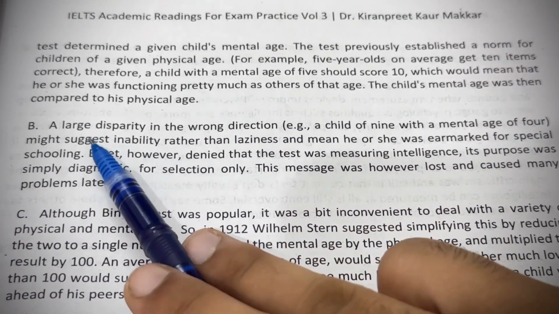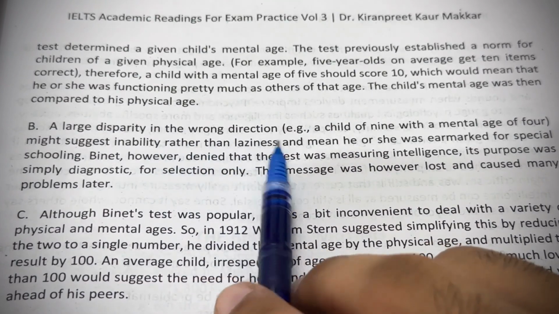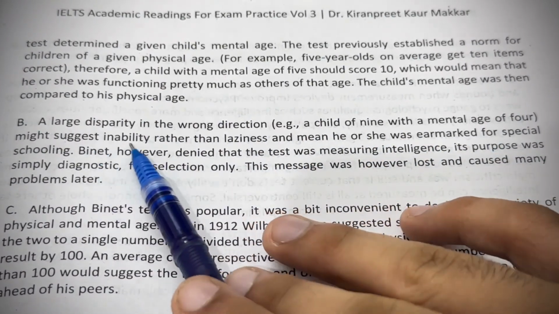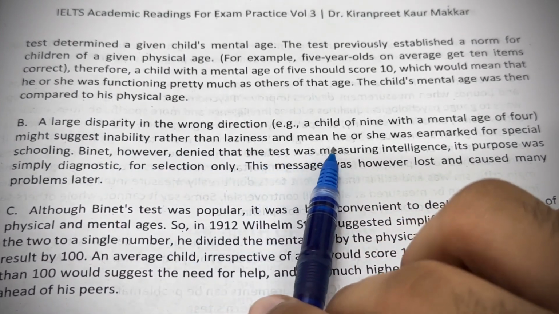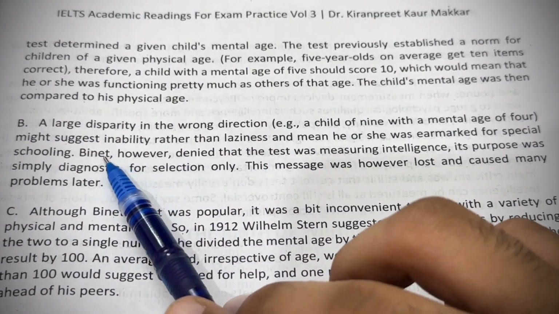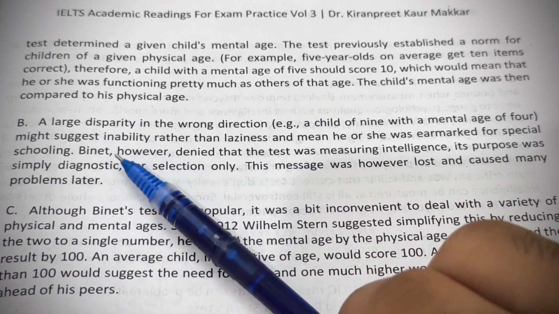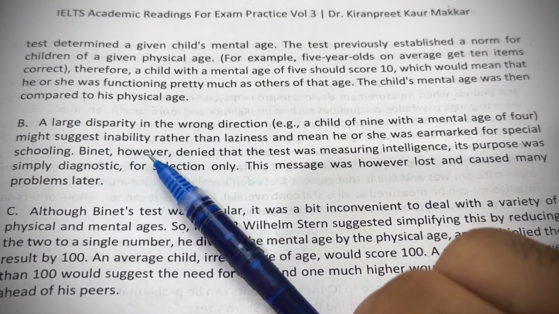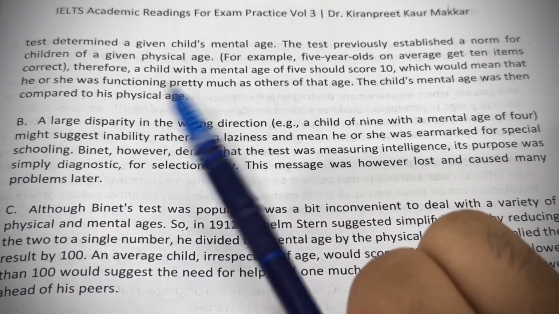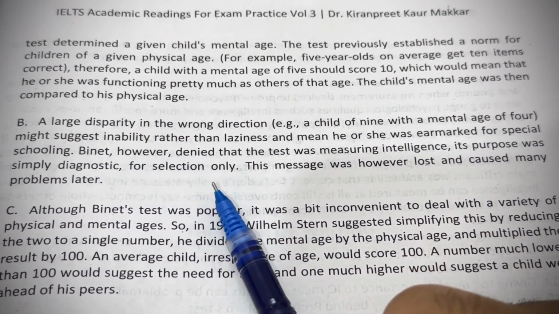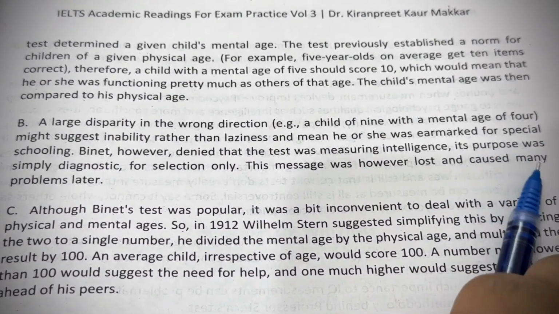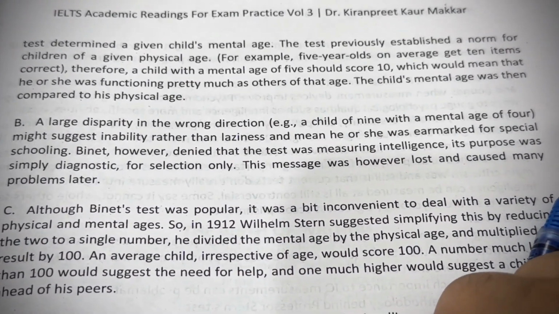So let's read the passage. A large disparity in the wrong direction. Example, a child of 9 with a mental age of 4 might suggest inability rather than laziness and mean he or she was earmarked for special schooling. Binet, so the word comes here, Binet, which is a name here. Binet, however, denied that the test was measuring intelligence. Its purpose was simply diagnostic, for selection only. The message was, however, lost and caused many problems later.